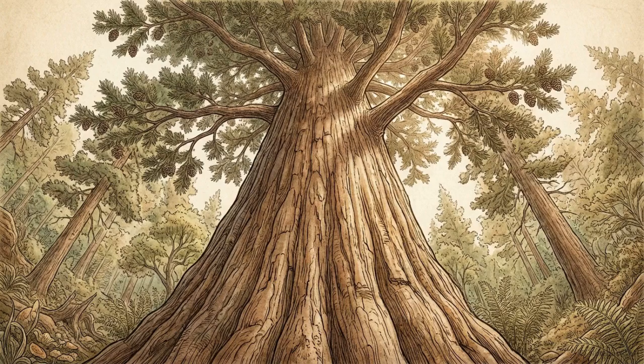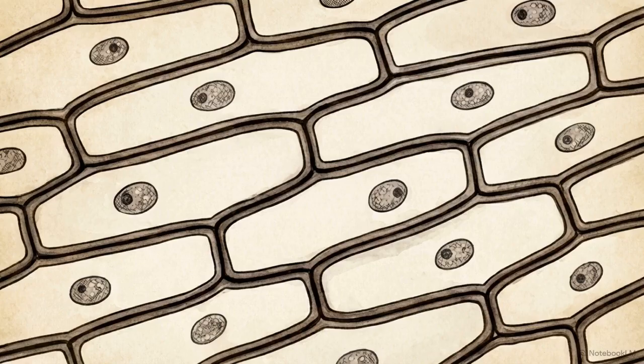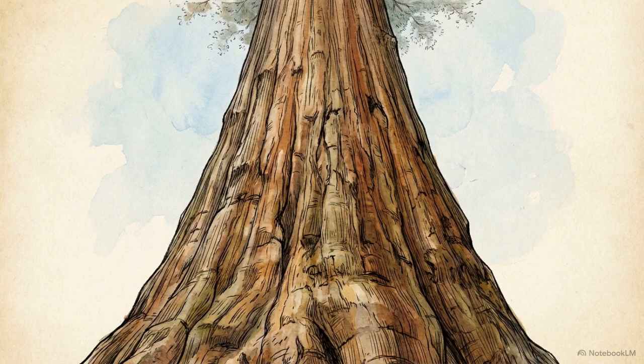A plant cell is designed for a stationary life. Because a plant cannot move to find its food or shelter, its architecture must provide its own defense and energy. In this microscope view of onion peel cells, the thick, rigid borders are cell walls. Made of cellulose, this casing lets a plant grow hundreds of feet tall without a skeleton.